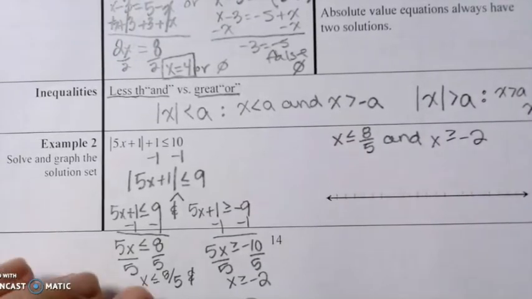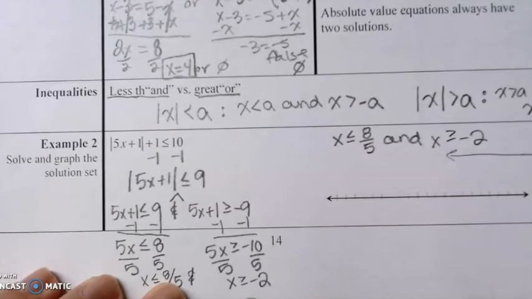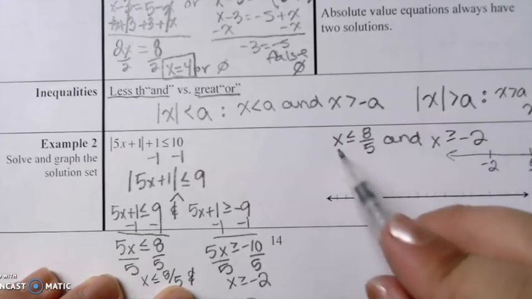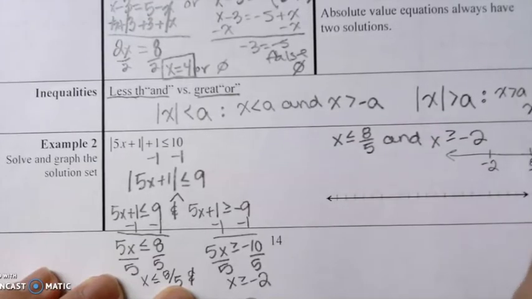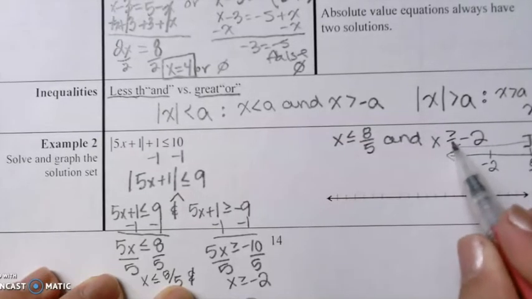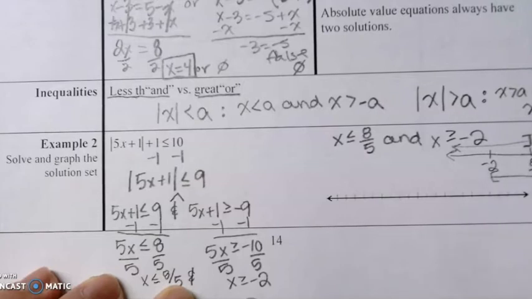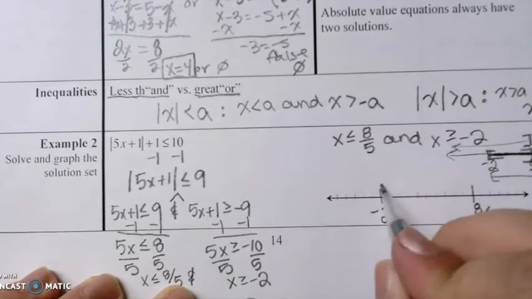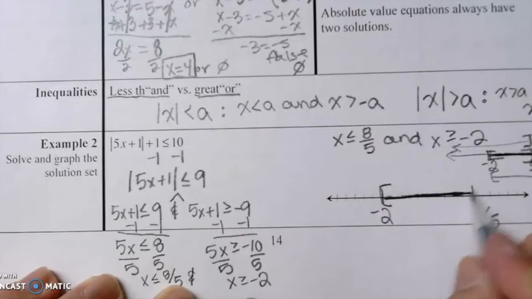So remember what we were doing in the previous sections. If we have our number line here, here's negative 2, here's 8/5. X is less than or equal to 8/5 would be something like this. X is greater than or equal to negative 2 is like this. Where do they overlap? Between negative 2 and 8/5. So on my number line, here's negative 2, here's 8/5, and our solution set is between our two values.